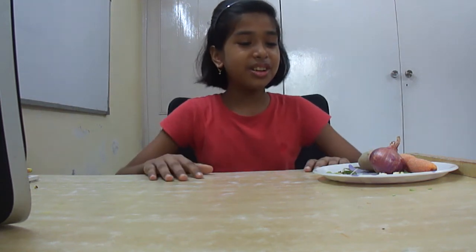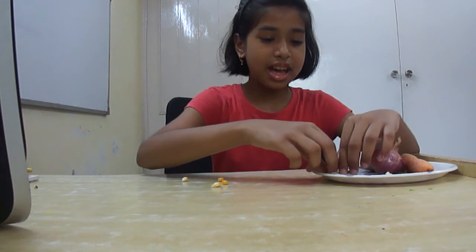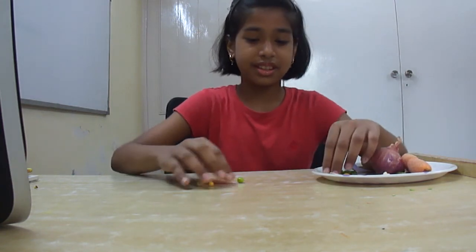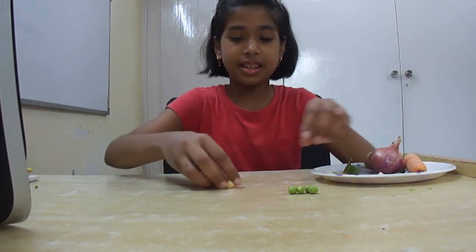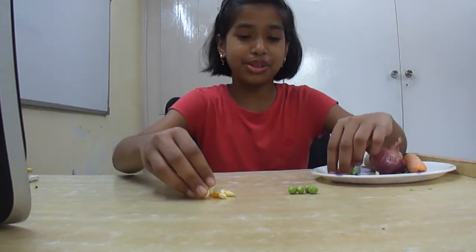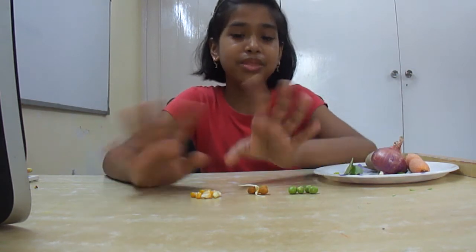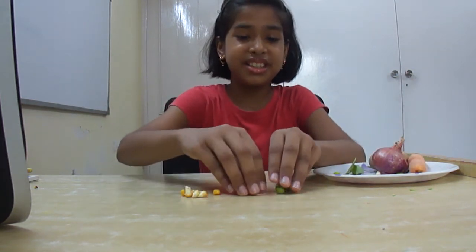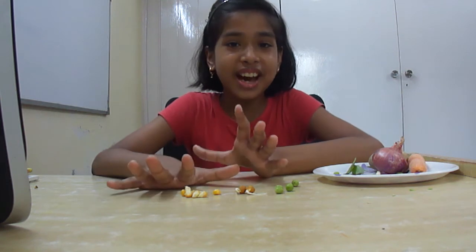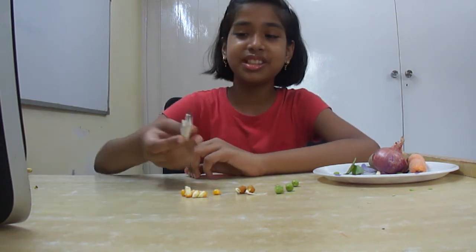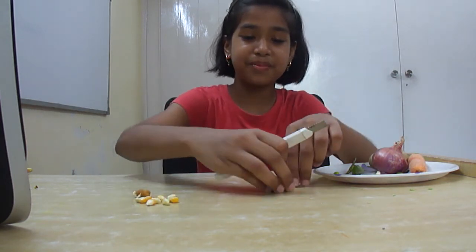So let's start. Here I have some corn and some peas, and some sprouts also. As we all know, these all are seeds. And now for exploring the parts of seed, let's cut these all. I am going to use this paper cutter. So now let's start cutting this pea.